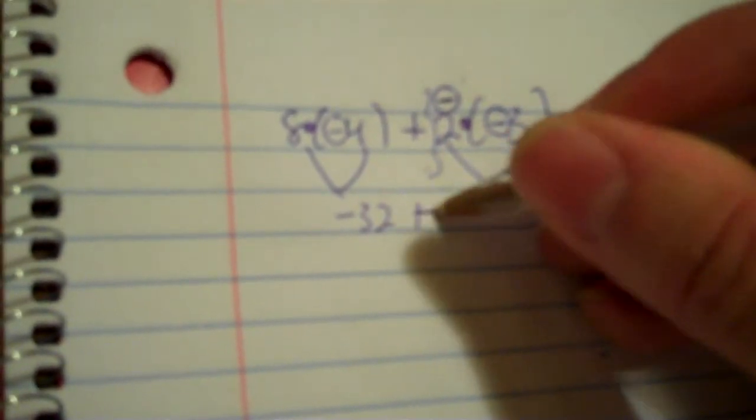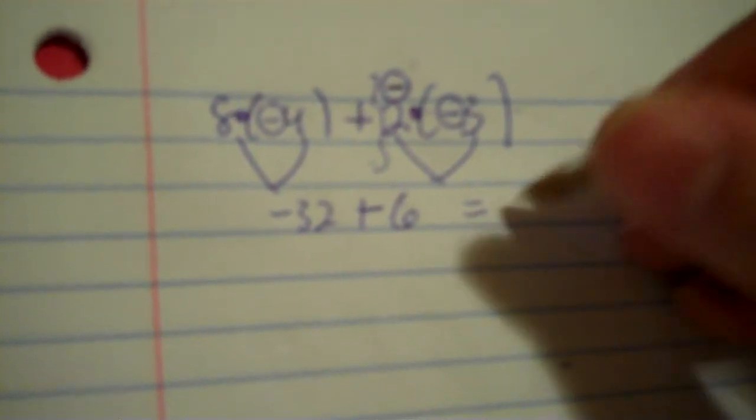So 8 times negative 4, negative 32, plus negative 2 times negative 3 is positive 6. The negative 32 plus 6 is negative 26. Use your calculator.